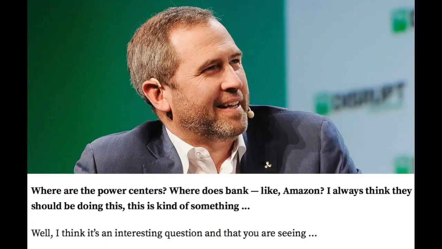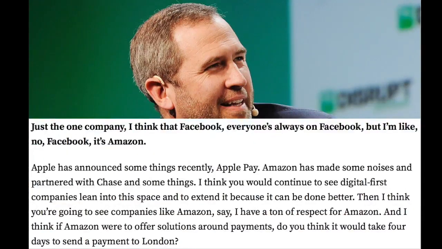Where are then the power centers? Where does a bank like Amazon? I always think they should be doing this. Well, I think it's an interesting question. It's the one company, I think, not Facebook. Everyone's always Facebook. I'm like, not Facebook. It's Amazon. Well, obviously Apple has announced some things recently with Apple Pay. Yeah. Amazon has made some noises and partnered with Chase and some things.